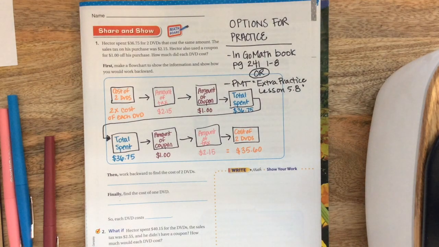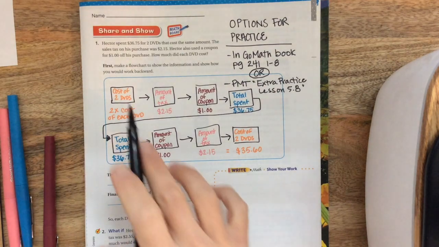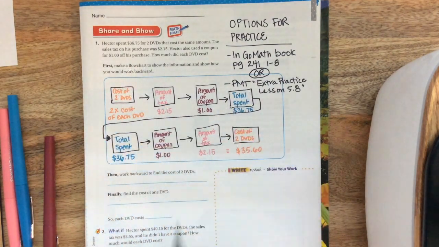All right, we are going to check our work for our share and show option. If you chose to do it in the Go Math book, page 241, we're going to work through numbers 1 and 8. I kind of wrote some of these things on here just to save a little bit of time.